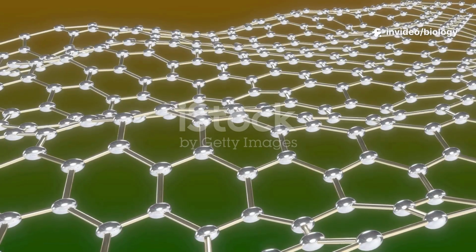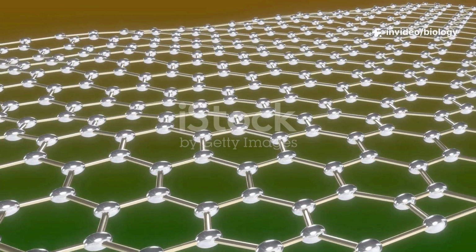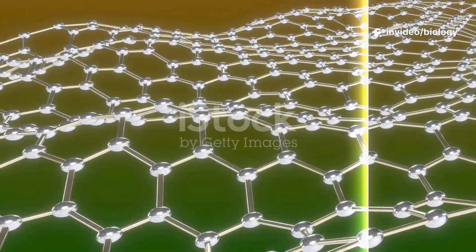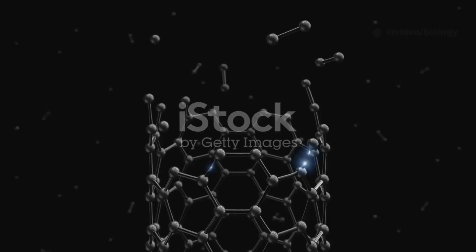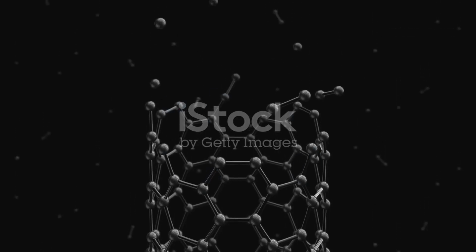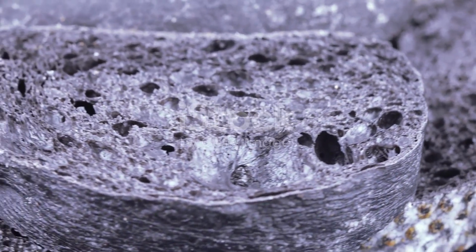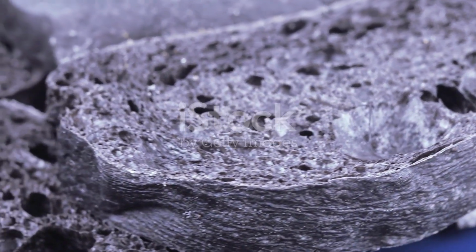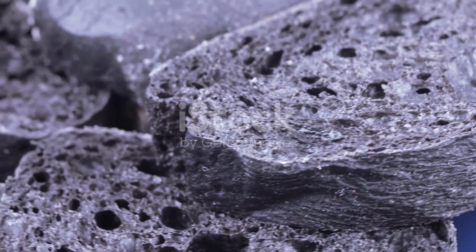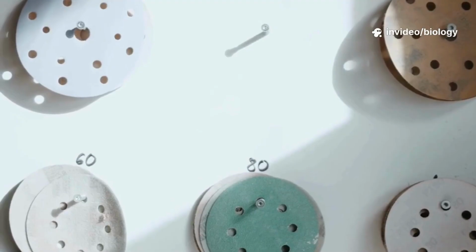Graphene, a single layer of carbon atoms arranged in a 2D honeycomb lattice, with extraordinary strength and conductivity. Carbon nanofibers, filamentous carbon structures with stacked graphene layers. Composites, materials that combine nanoparticles with other nanoparticles or with larger, bulkier materials to create new types of nanoparticles.